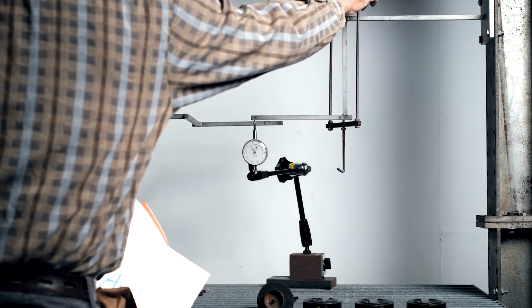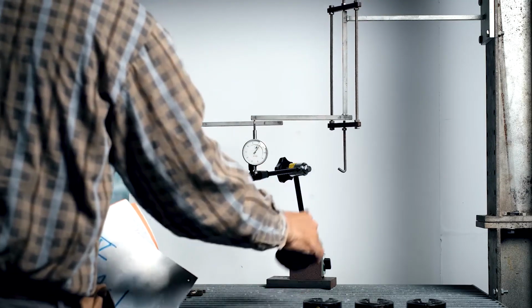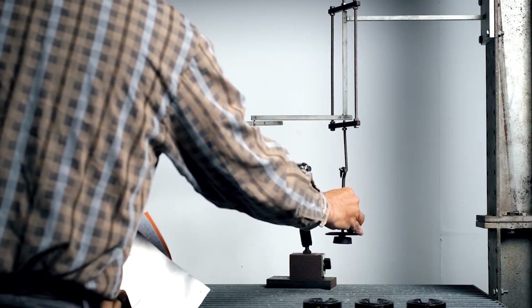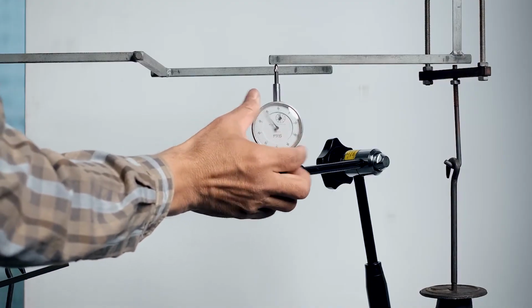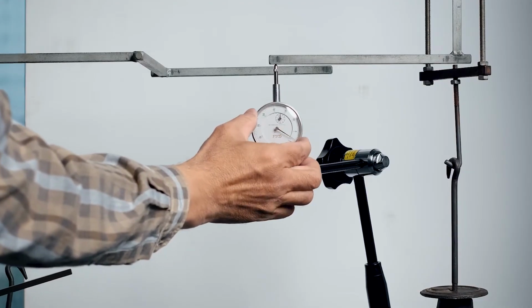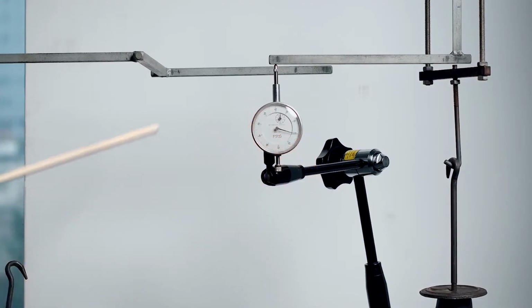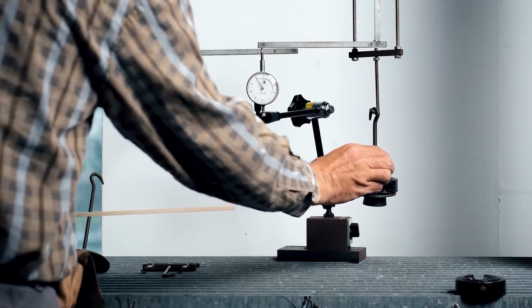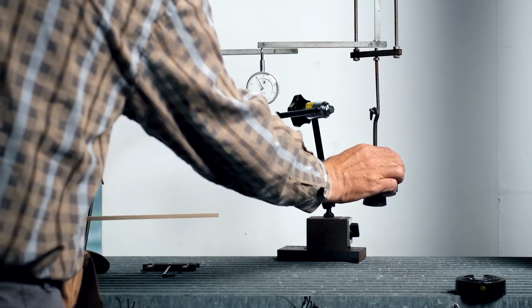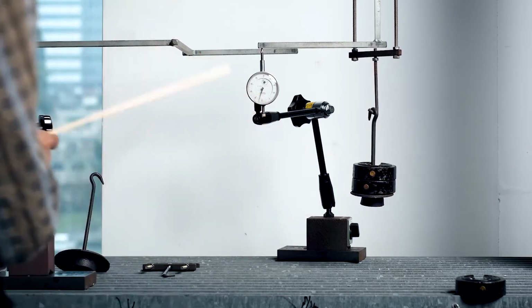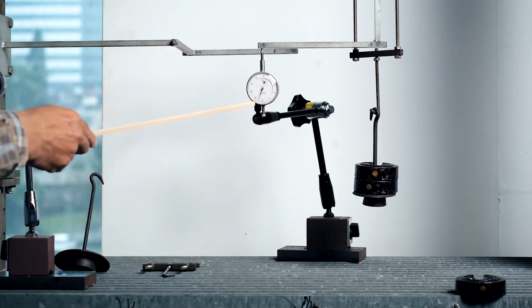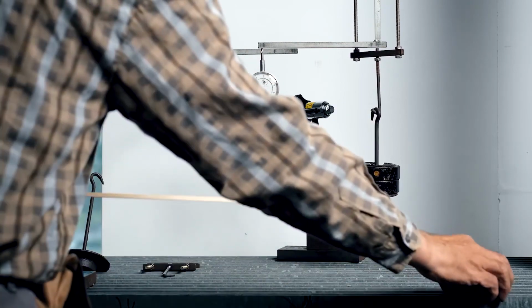Next, hang the weight tray onto the weight apparatus. Set the displacement transducer to 0. Add a 500-gram weight onto the weight tray and note the readings on the displacement transducer.